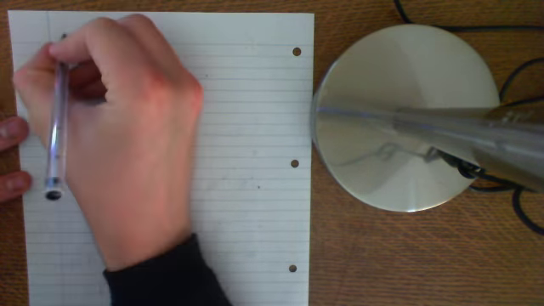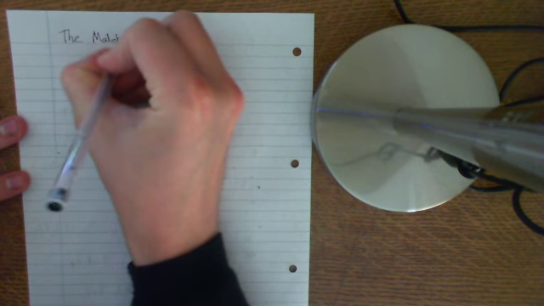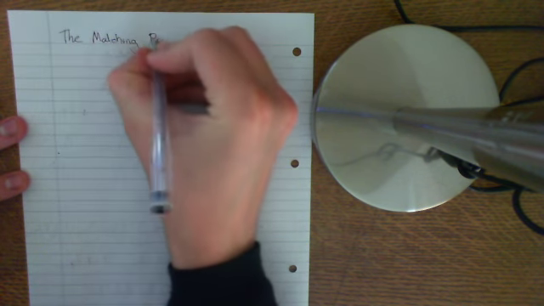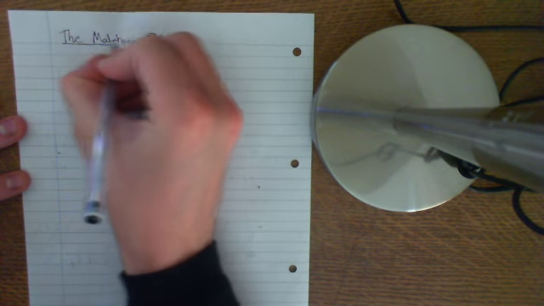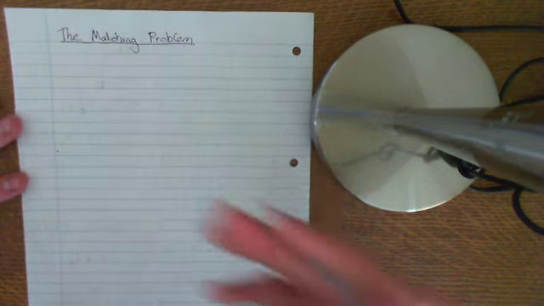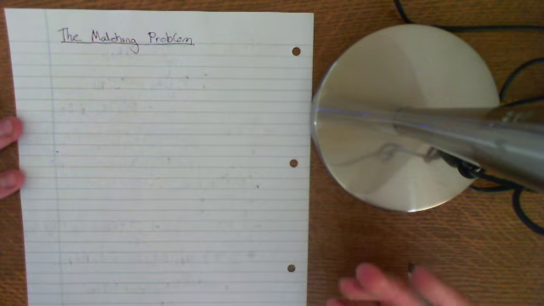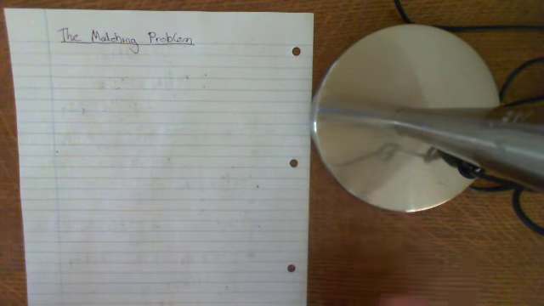Okay, so welcome to this video on the matching problem, which is another very famous problem in probability. It's a problem that came fundamentally from gambling, and the setup is that you have a stack of cards. Now, if you've ever played Irish Snap, it's a similar game to that.